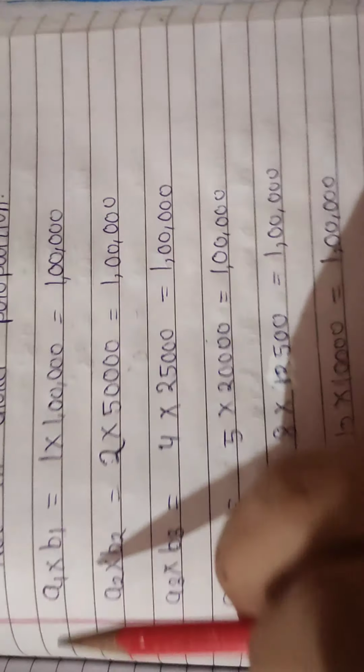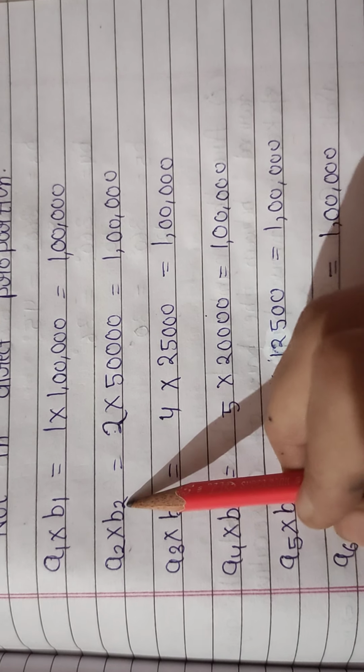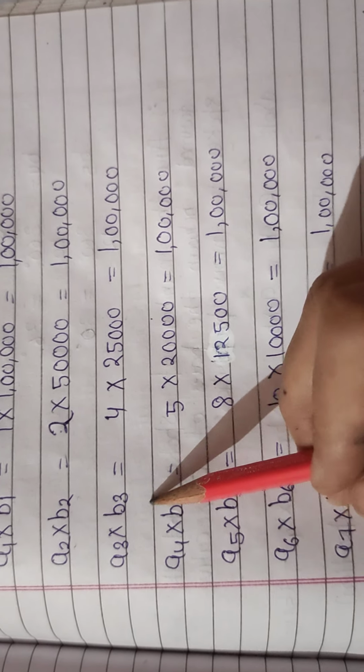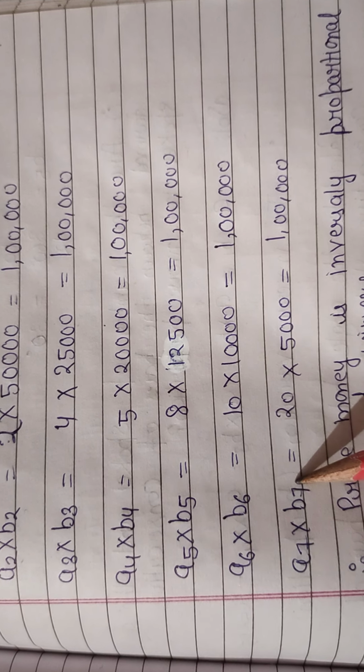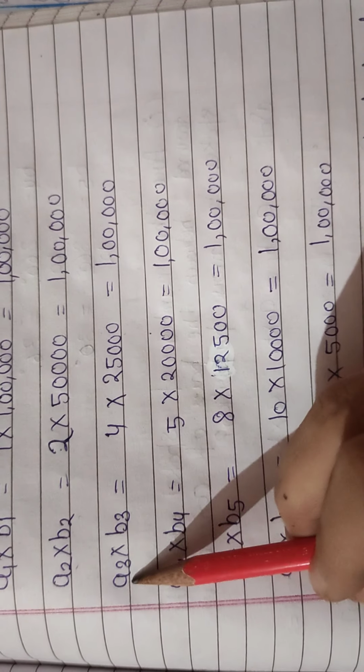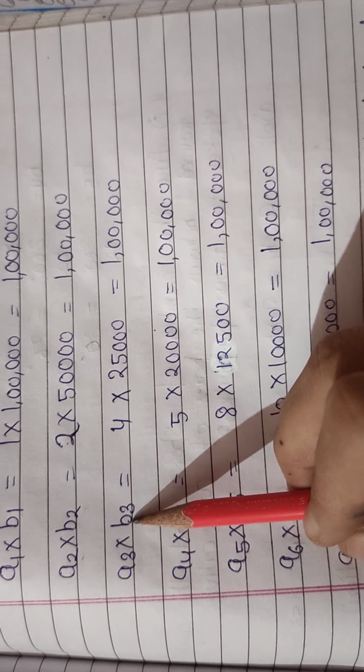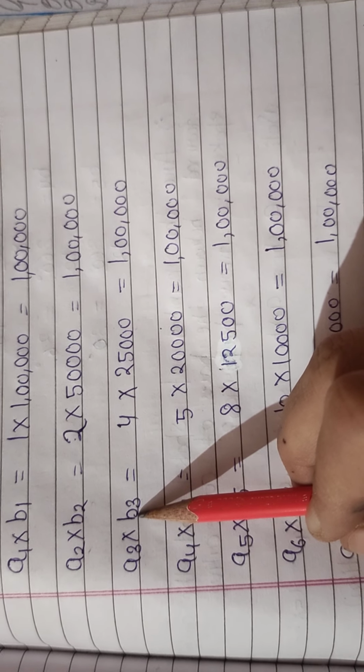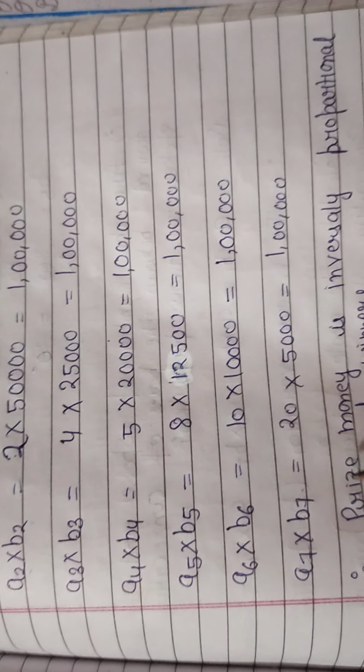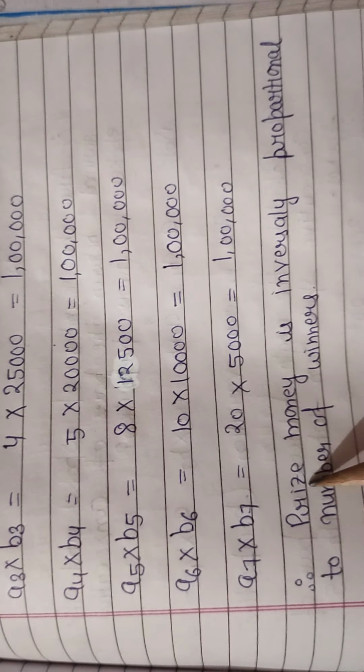It means A1 B1 is equal to A2 B2 is equal to A3 B3 and so on up to A7 B7. It means the product of both the quantities is coming the same, constant. It means the prize money is inversely proportional to the number of winners. So this table is in inverse variation.